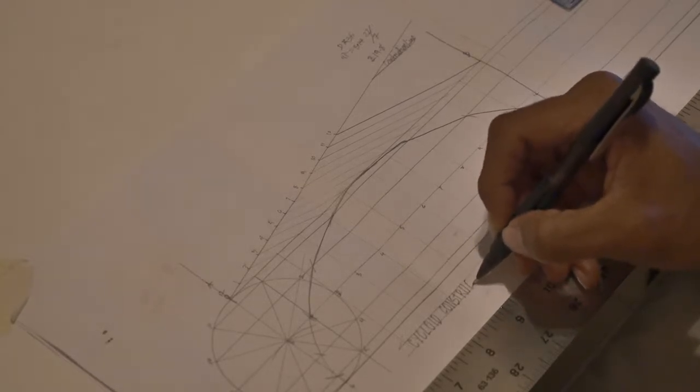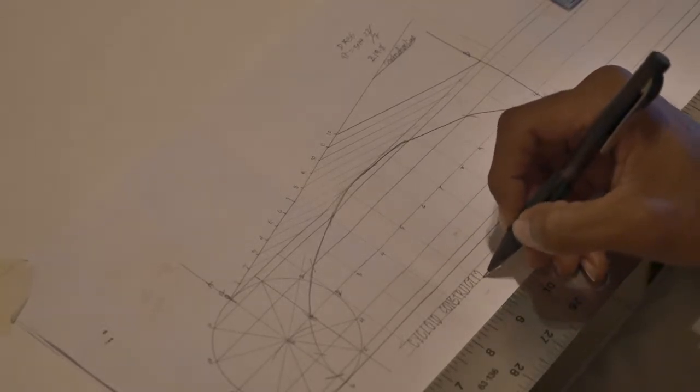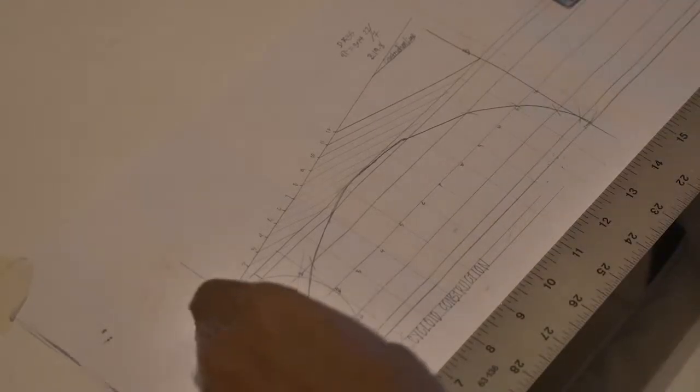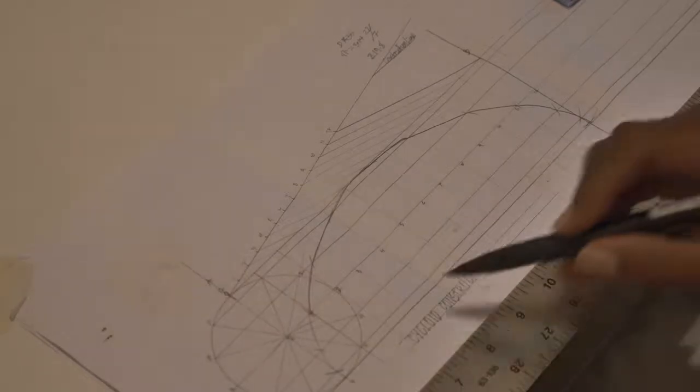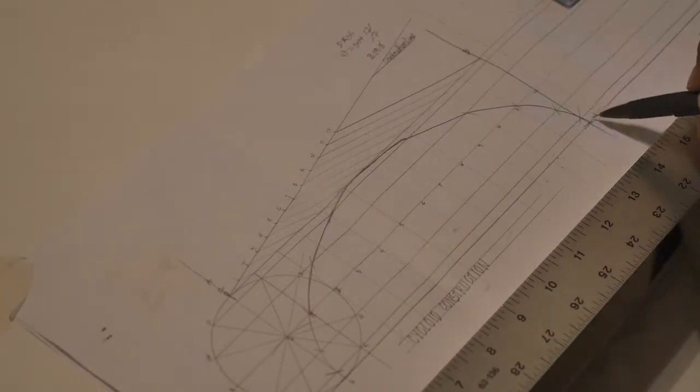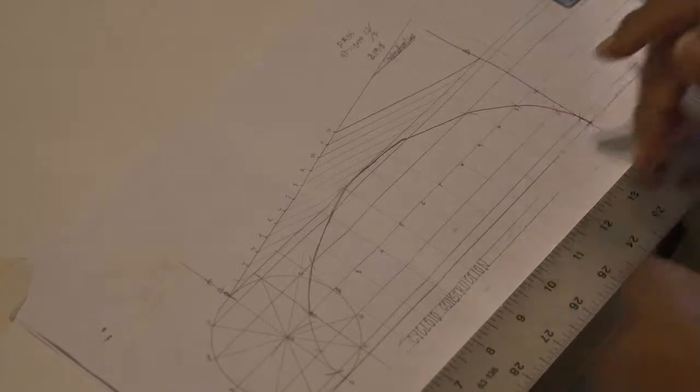So just a recap before we finish. This is the actual rotation of a circle going the distance of its circumference, creating this arc, and this arc is called a cycloid. That's it. That's a wrap.